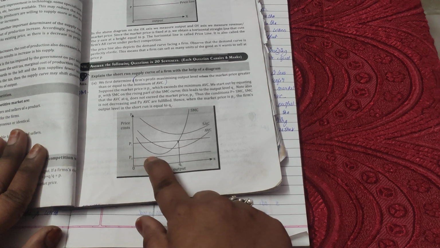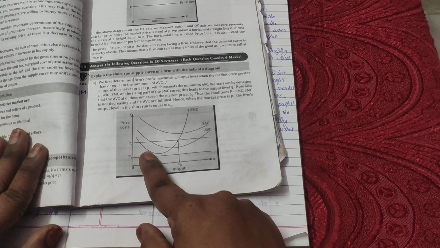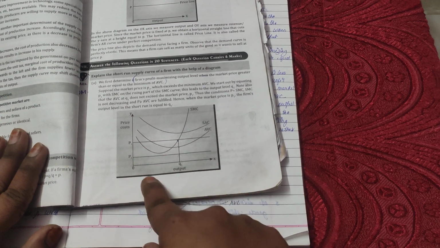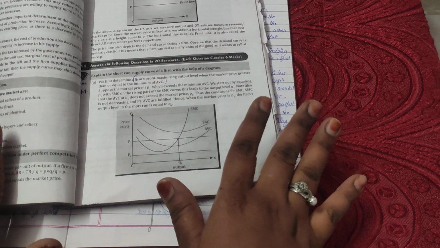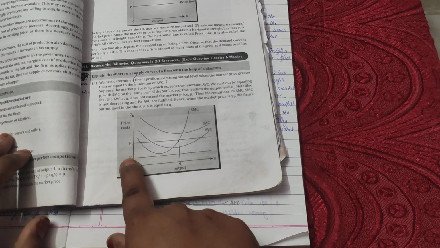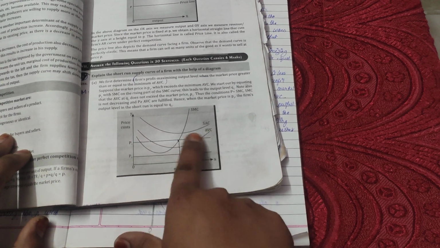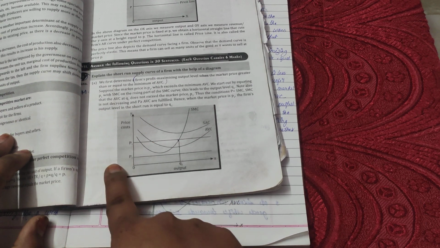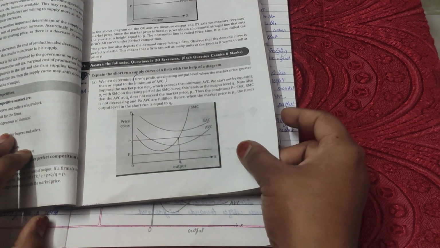The other case is P2. If the market price is this much, it means the AVC is higher than the market price. In this situation, the firm will earn zero profit, and the output will also be zero. The firm will not produce anything when the market price is less than AVC. Then the producer will not produce anything. The output will be zero because the profit will be zero.